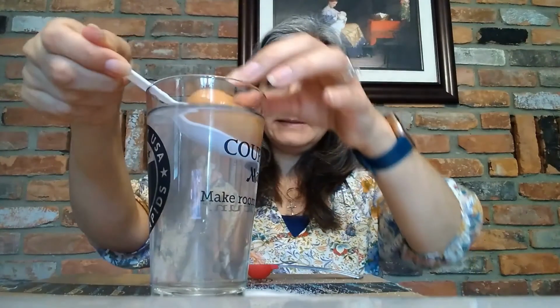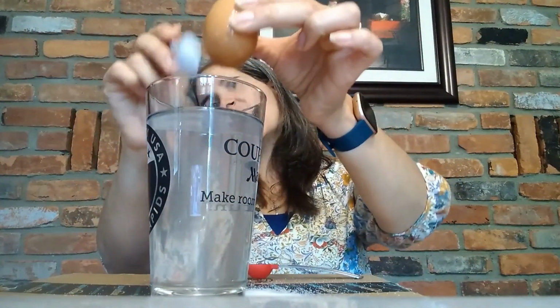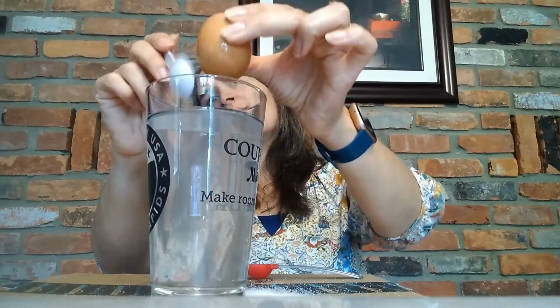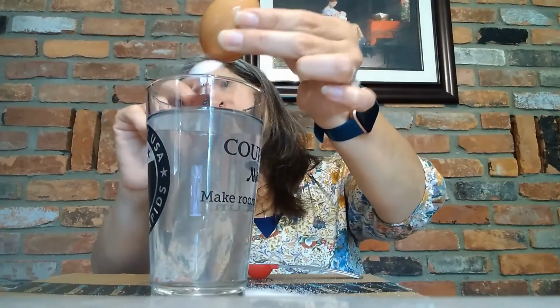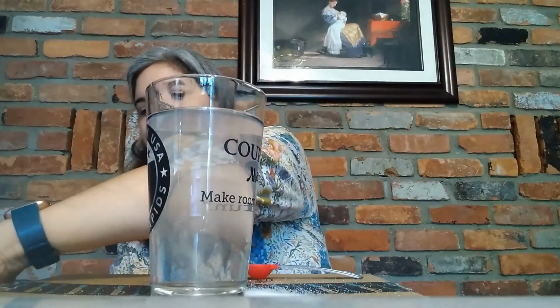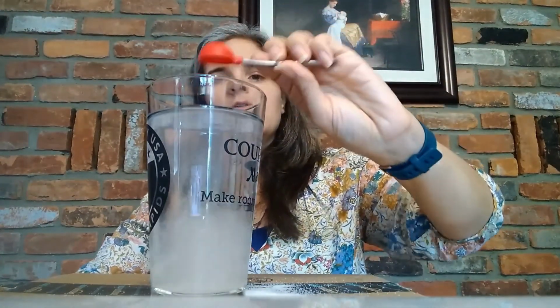Pull it out again. Again, letting as much water drip back into my cup as possible. Another teaspoon of salt. This will be my 4th.